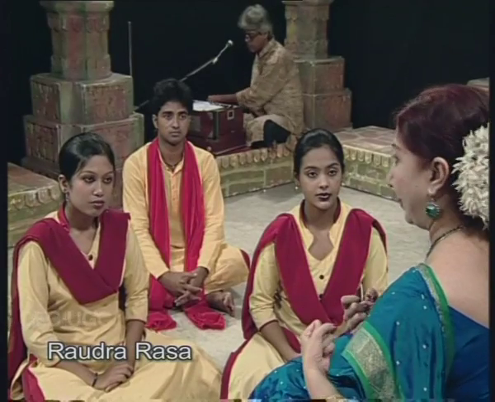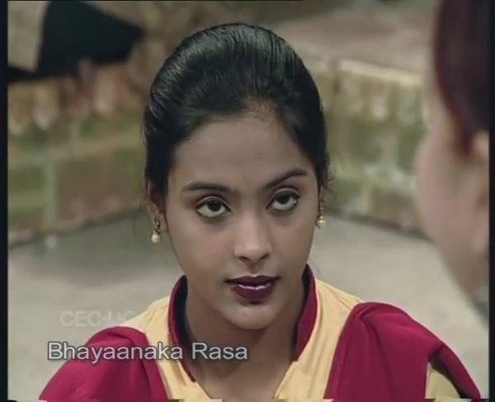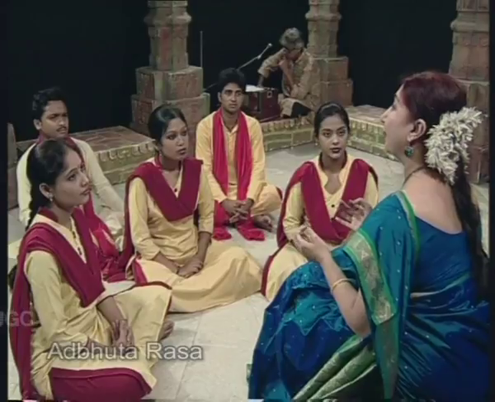Then Raudra is when we are angry. Veera is the heroic mood. Then Bhayaanaka, when we are frightened. Bibhatsa, a feeling of disgust. And Adbhuta is the feeling of wonder.